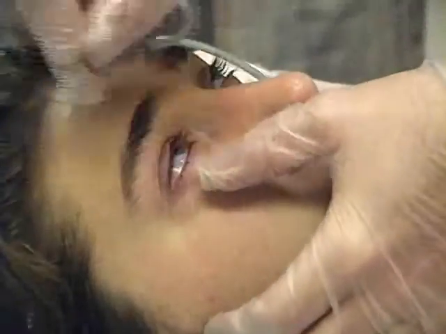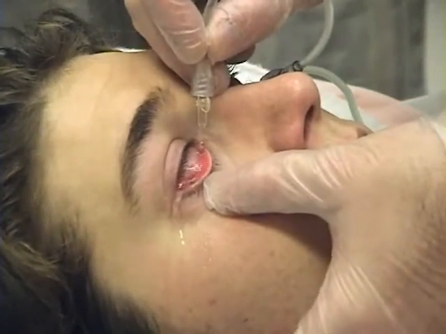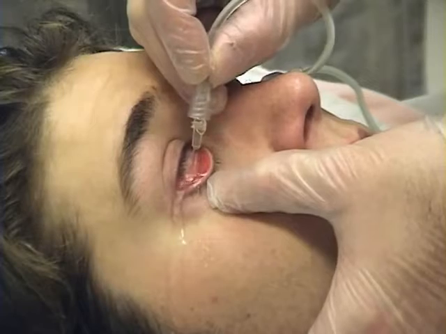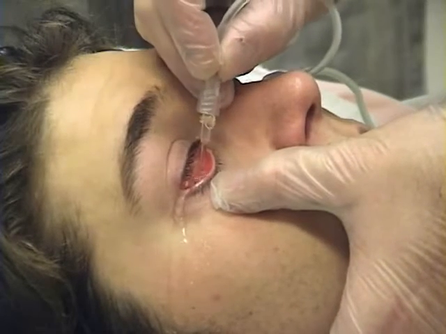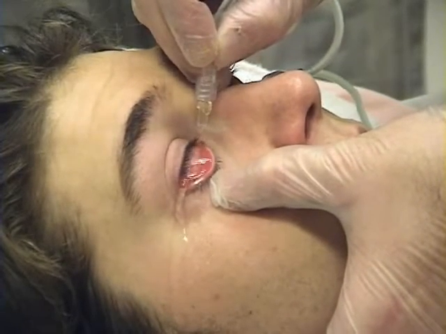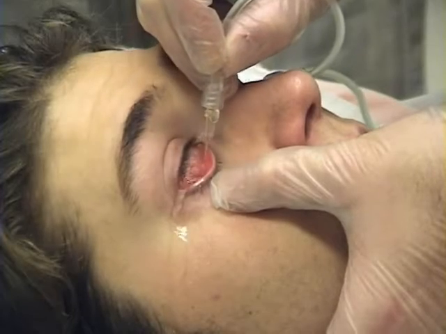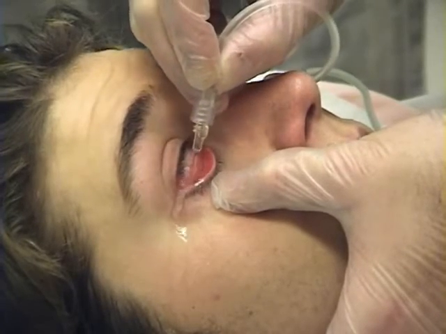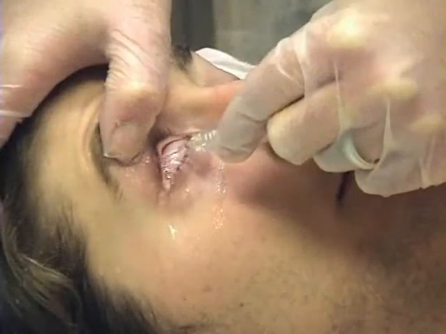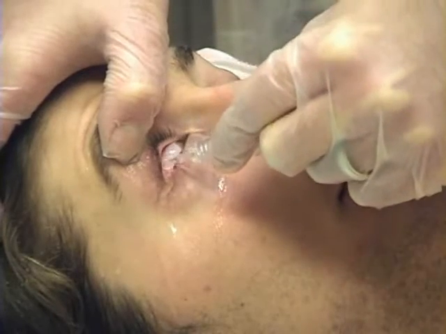Open the wheel clamp on the intravenous tubing and begin to irrigate the eye. Hold the tubing several centimeters above the eye. Direct the flow to all portions of the eye, including both the inferior and superior fornices and the cornea.